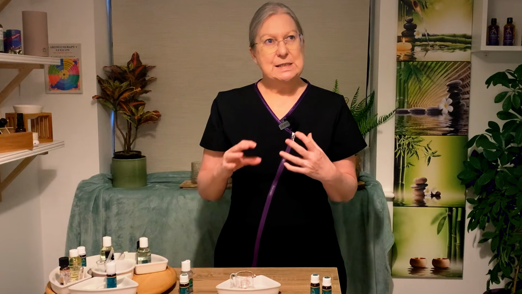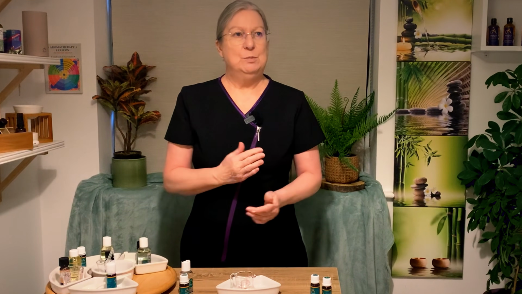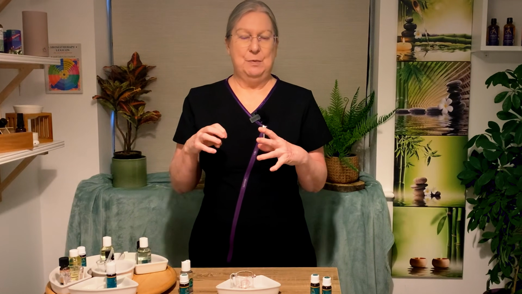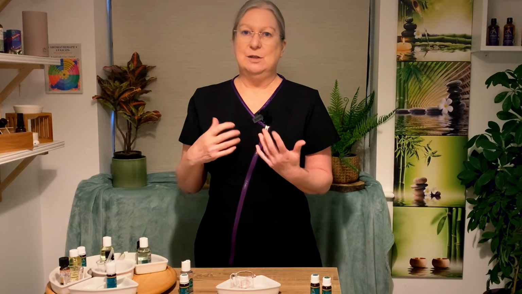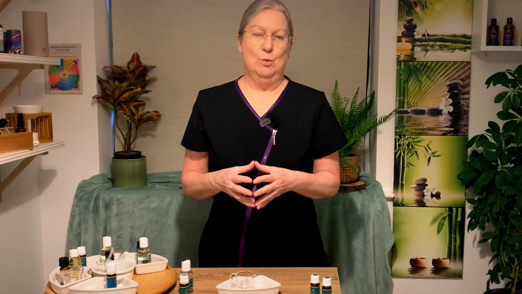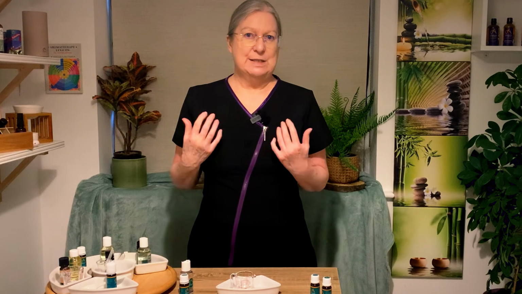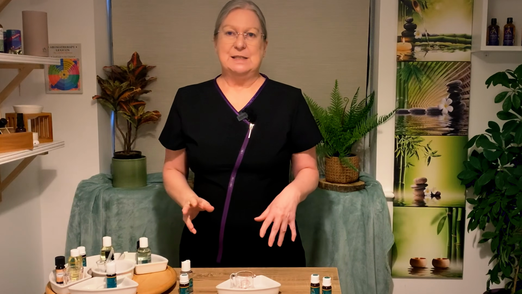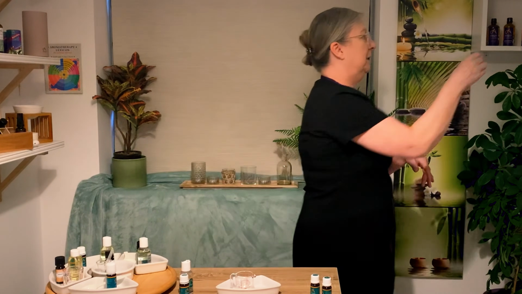And then because it's hair and scalp, I would tend to add in something else, another essential oil that's known for its healing properties on the scalp and hair. So in this instance, I would suggest rosemary.